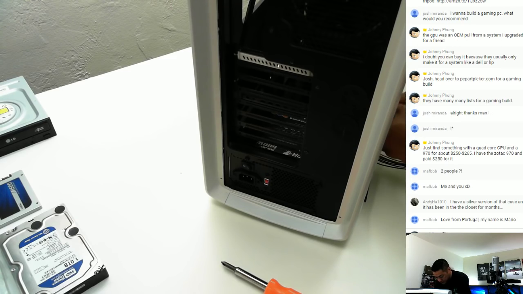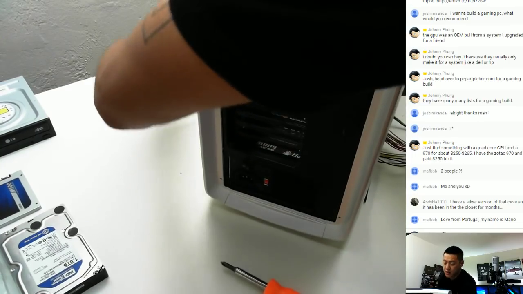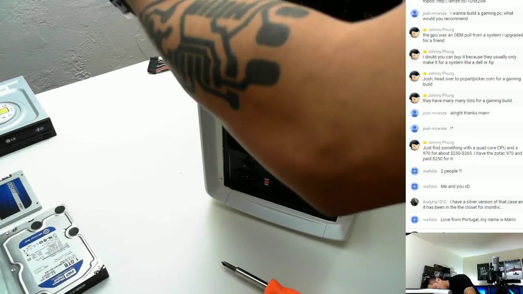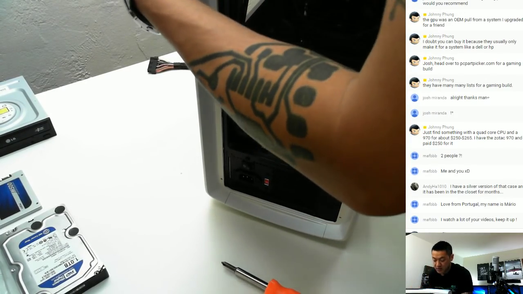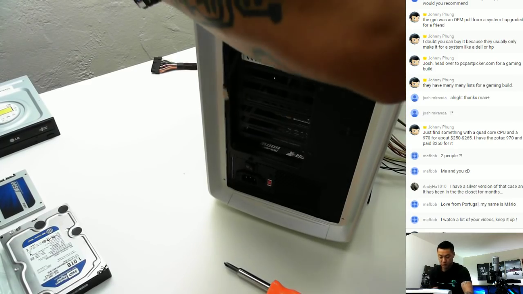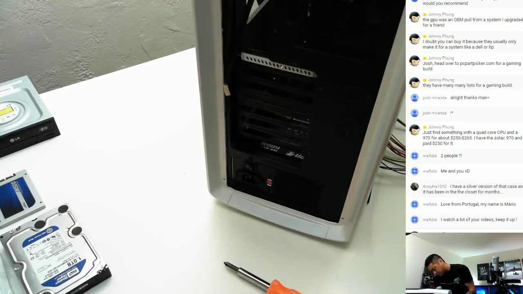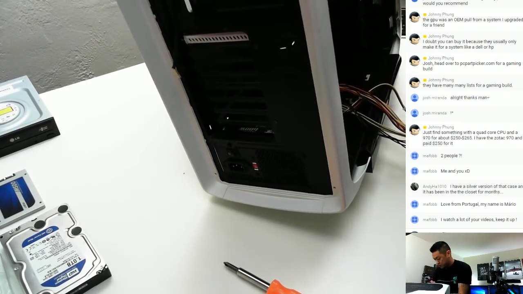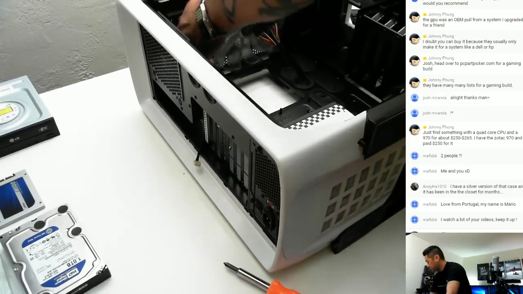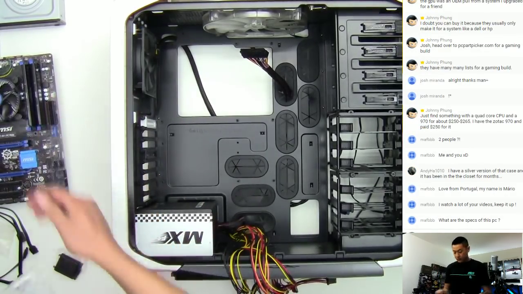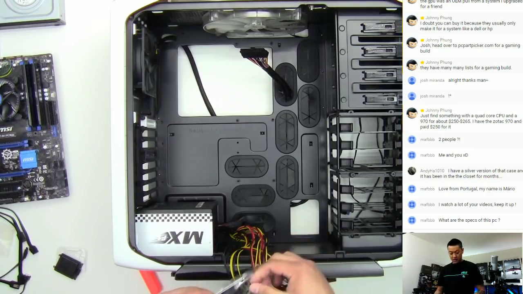So yeah, as you can see here, trying to build this thing quick with the quickness. There's that. Power supply is in place. Back to this camera view here. Let's get the motherboard. Oh, forgot the I/O shield.